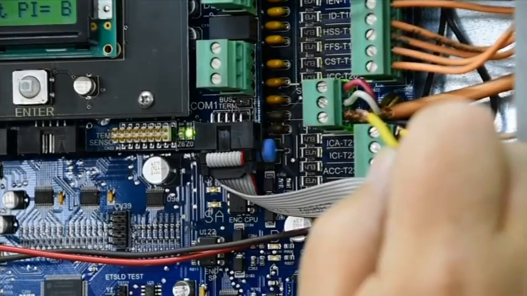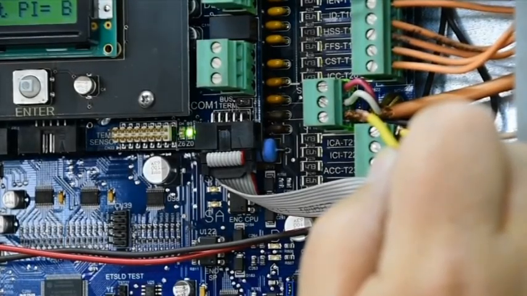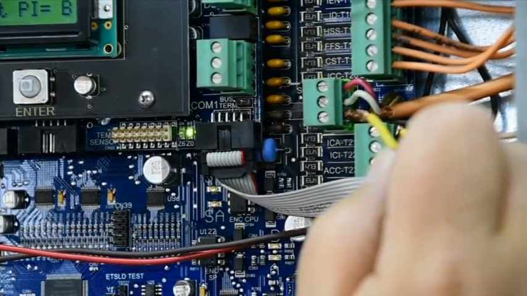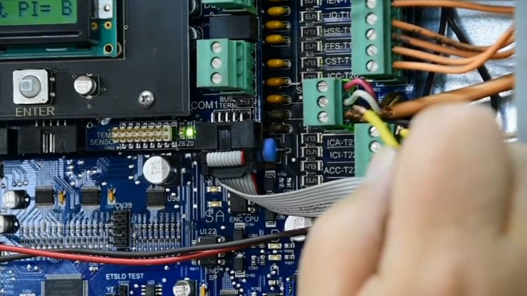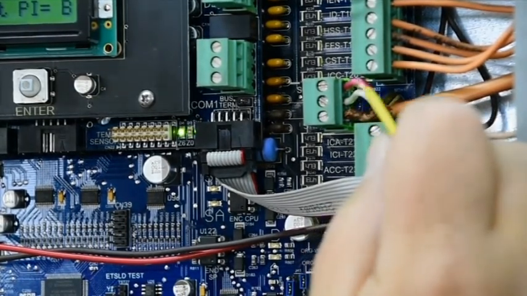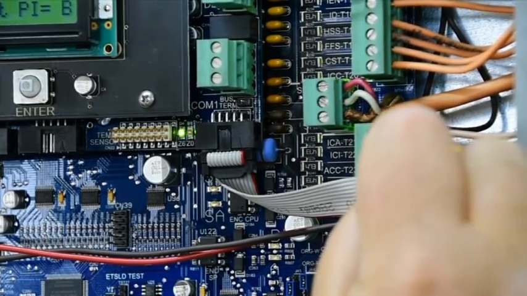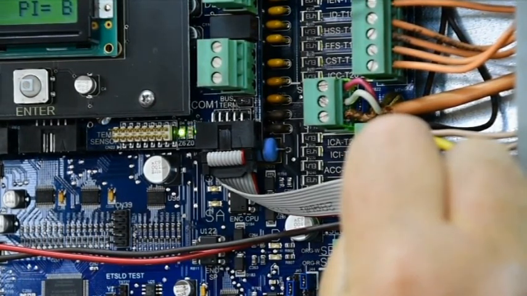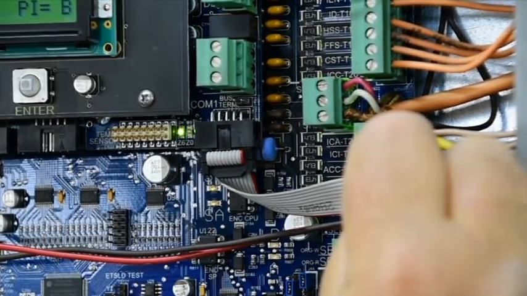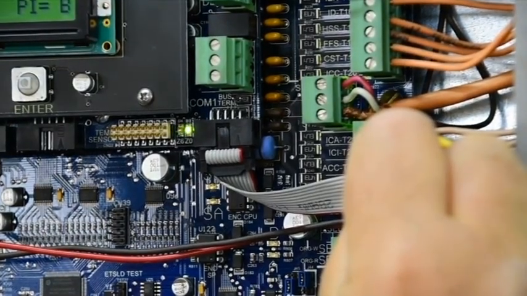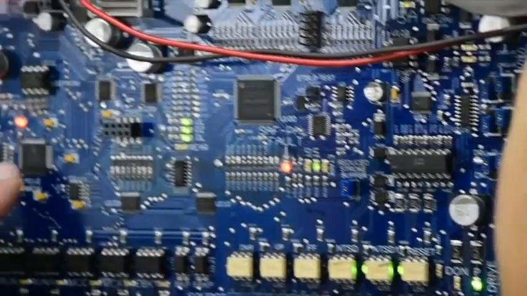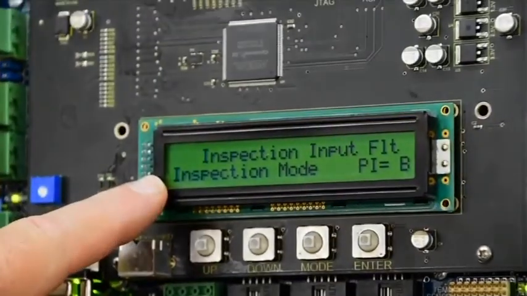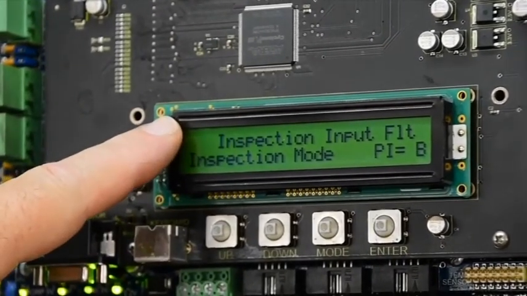We're going to verify that if ICI comes on while full automatic, so the car has to be on full automatic service, we are going to jump ICA, which is in-car automatic. It's hot right now because we're on automatic. And then we're going to jump one terminal below it, which is ICI, which is in-car inspection. With that in-car inspection jumped, we're going to go through the same process. Safety PAL recognizes the fault. Safety processor recognizes the fault. And the main CPU recognizes the fault, showing the inspection input fault.